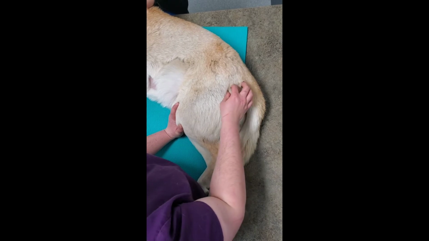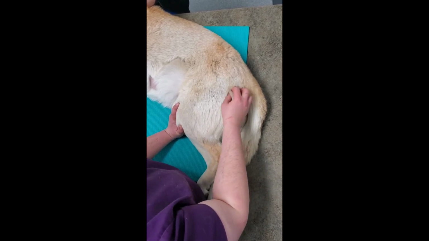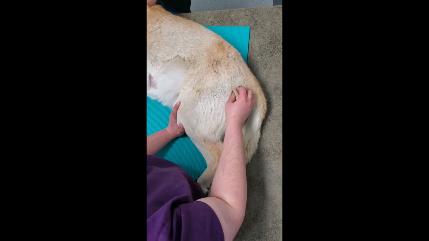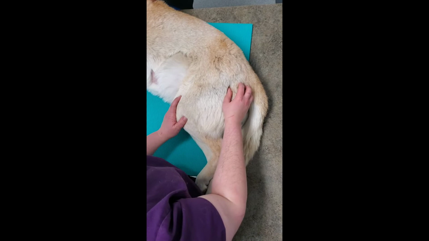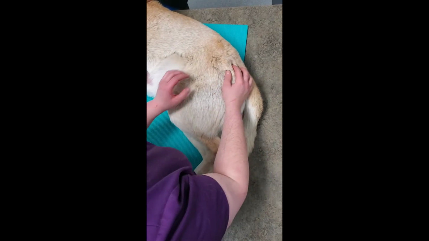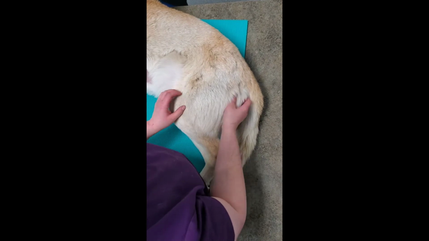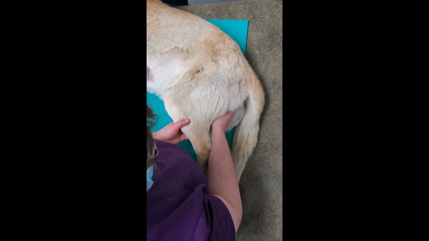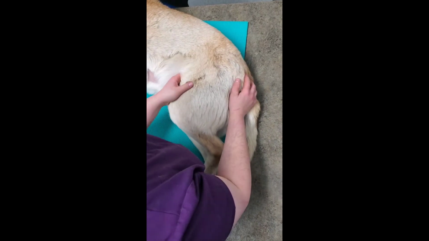The ischium has an ischial tuberosity, which is the main rear projecting process of the ischium. The pubis is the smallest of the pelvic bones. It is located medially, in between. I can't really feel it on Ozzy.